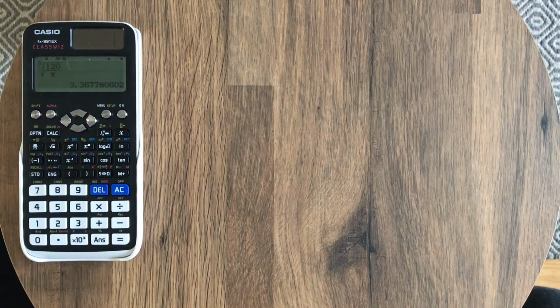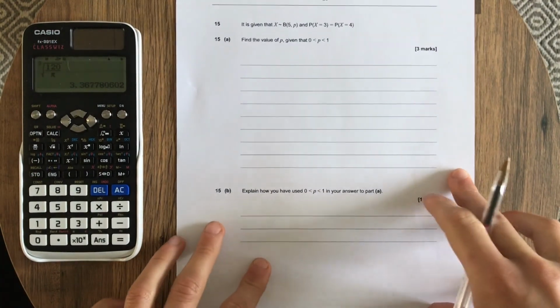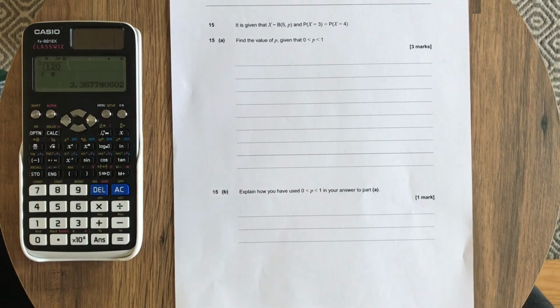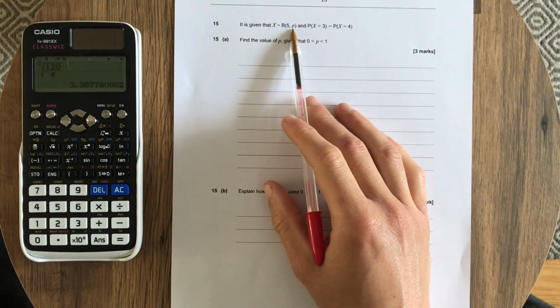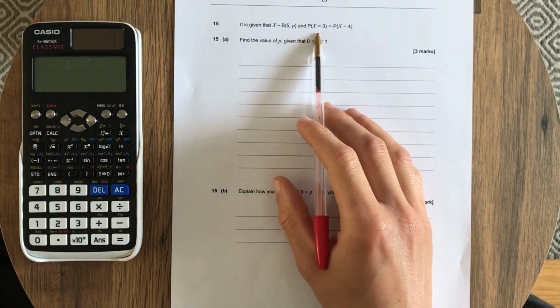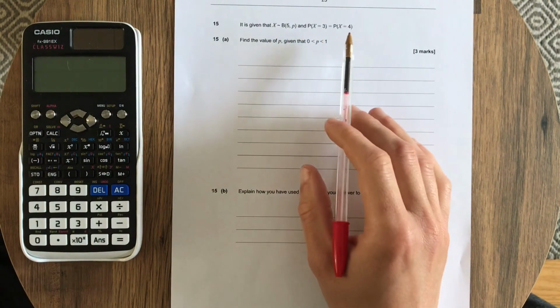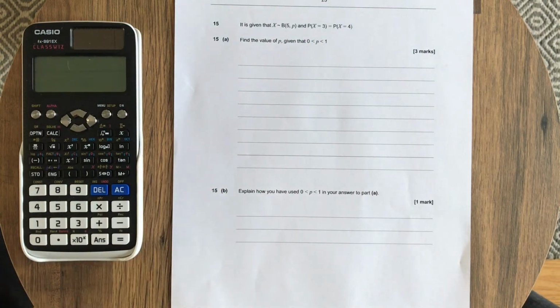And the final question that we're going to look at is one to do with a binomial distribution. So for this question here, we have been told or shown that this is going to be a binomial distribution. We've got a value of n as 5 and the probability we don't know, we're not given. We're told that the probability that x is equal to 3 for this distribution is equal to the probability that x is equal to 4. And we've been told to use that to find out the value of p, given that p is greater than 0 and less than 1.